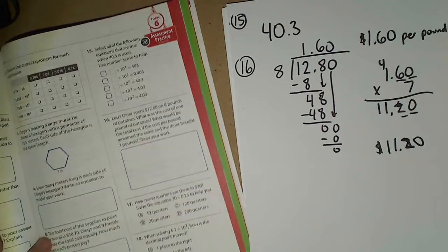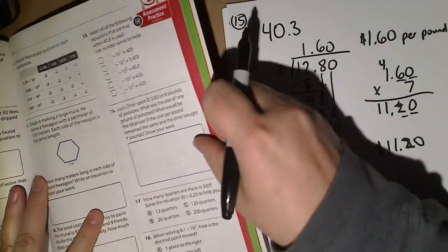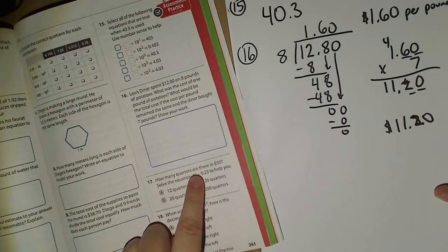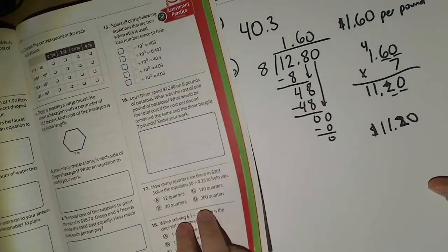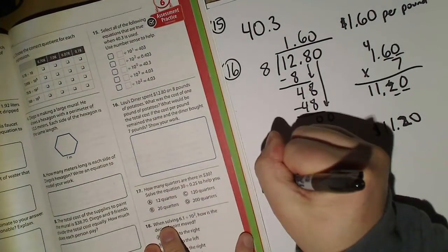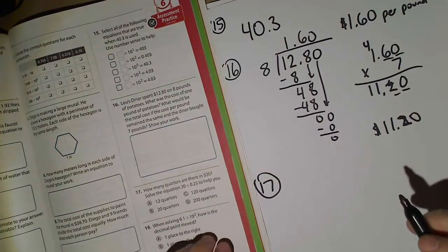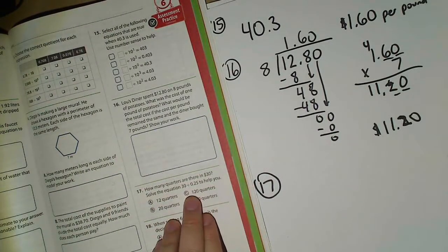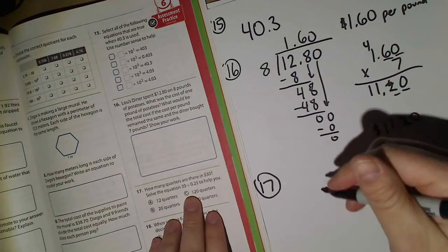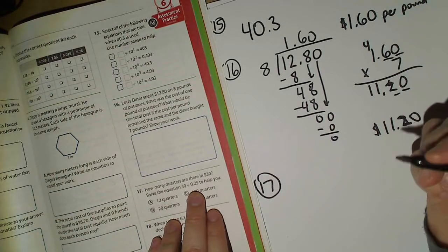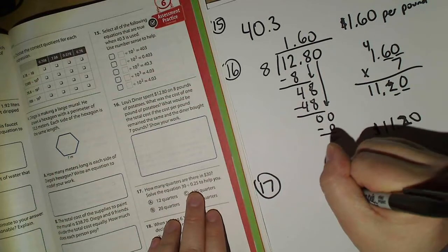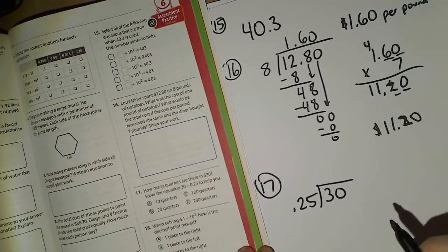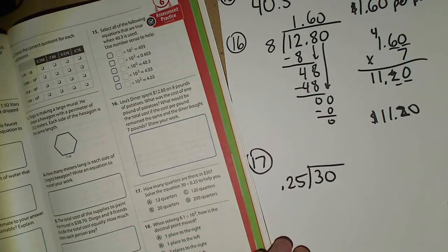Number 17, here it is. If you can see it. It says, how many quarters are there in $30? Well, again, this one might be kind of a logical think it through one, but it says solve the equation 30 divided by 25 hundredths, because 25 hundredths is 25 cents, right? So we're going to do that. 30 divided by 25 hundredths. Okay, this division problem is going to help me answer that question.